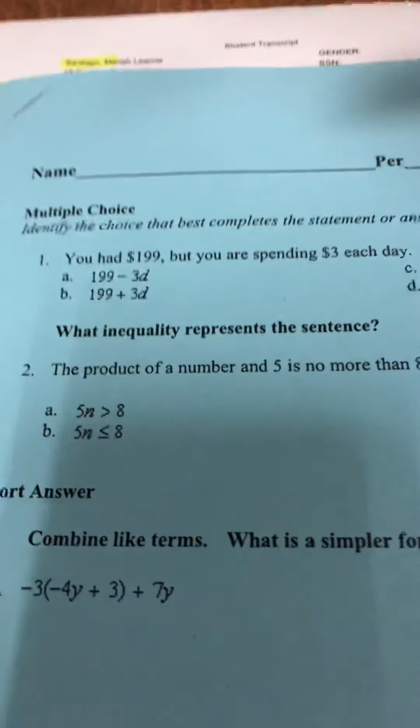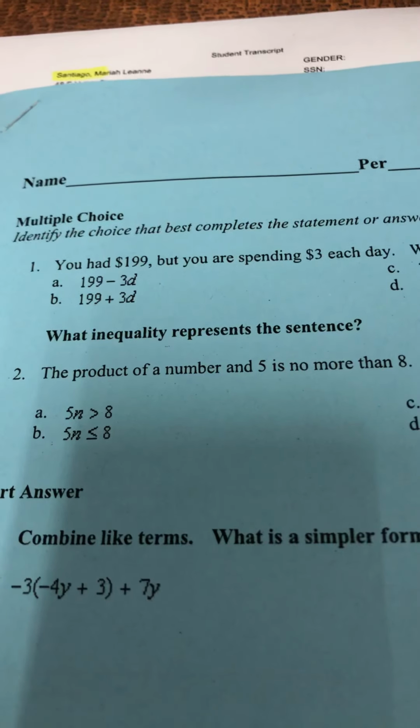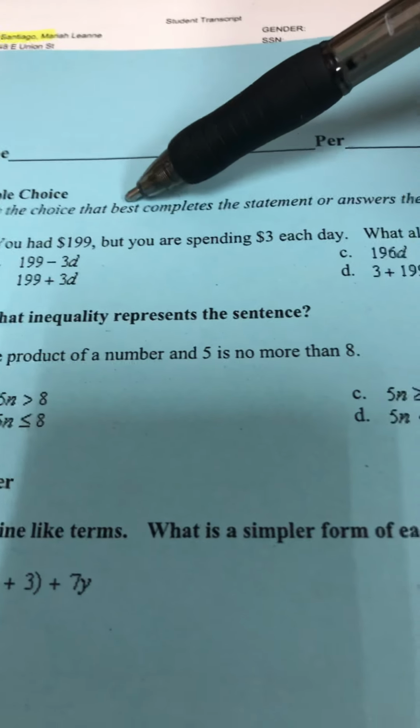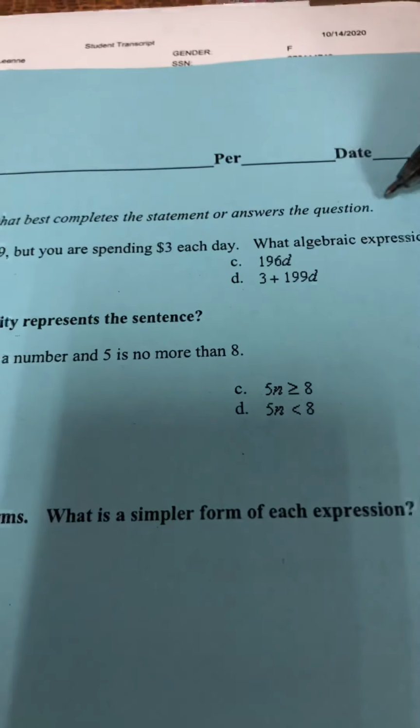I can't work these problems out as it's a test, but I could give you a little bit of guidance on them. It says to identify the choice that best completes the statement or answers the question.